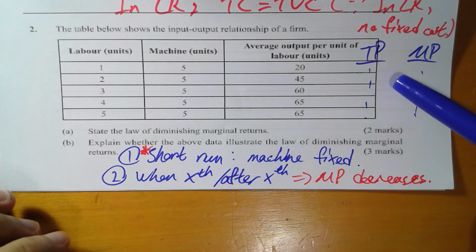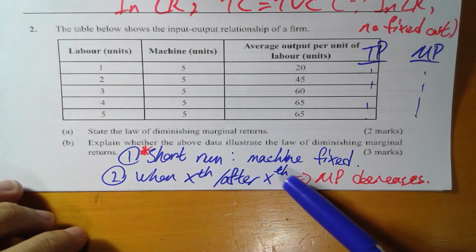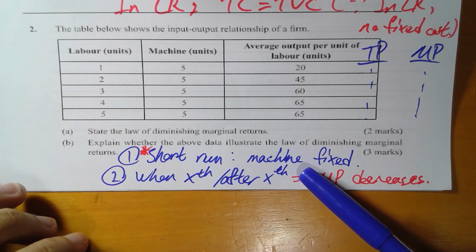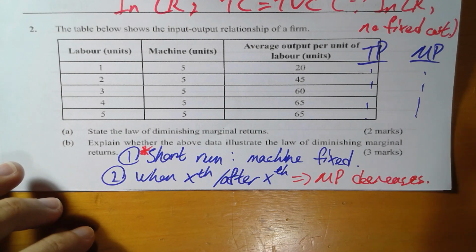Do the calculation yourselves, okay? The main thing I want to tell you is the answering structure. This is the main point I want to focus on. Okay, let us move on.